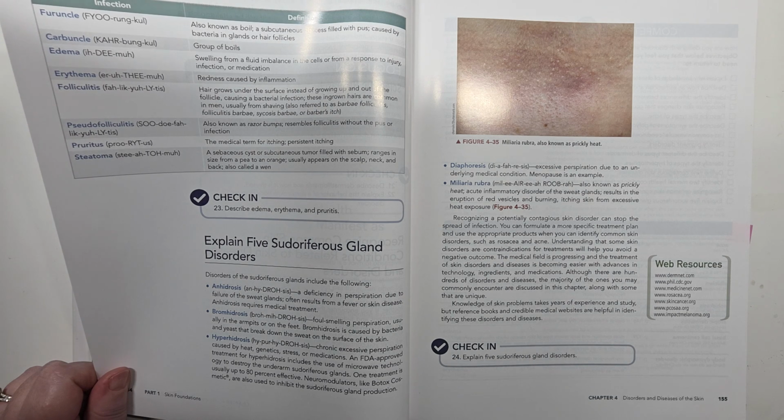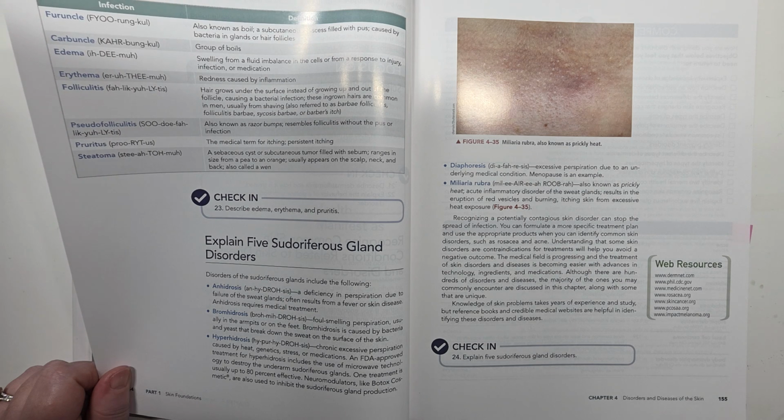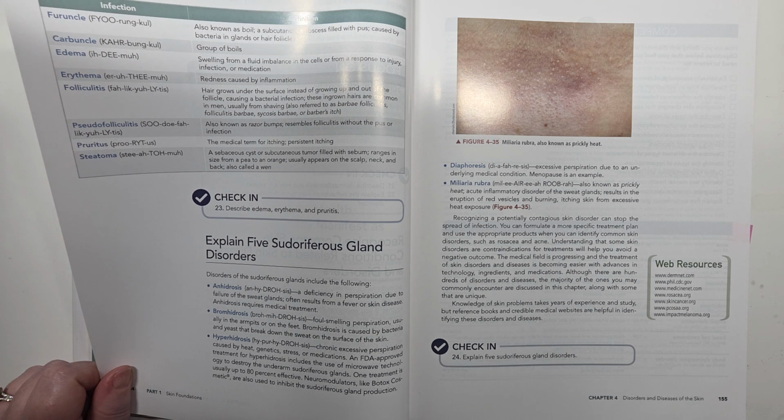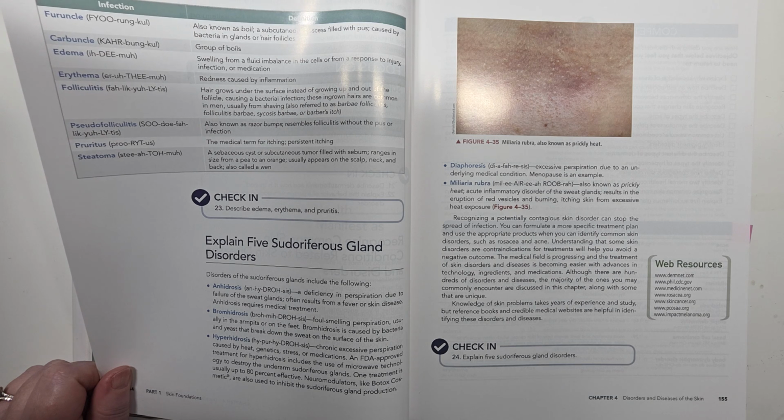Hyperhidrosis, chronic excessive perspiration caused by heat, genetics, stress, or medication. An FDA-approved treatment for hyperhidrosis includes the use of microwave technology to destroy the underarm sudoriferous glands. One treatment is usually up to 80% effective. Neuromodulators like Botox Cosmetic are also used to inhibit the sudoriferous gland production.